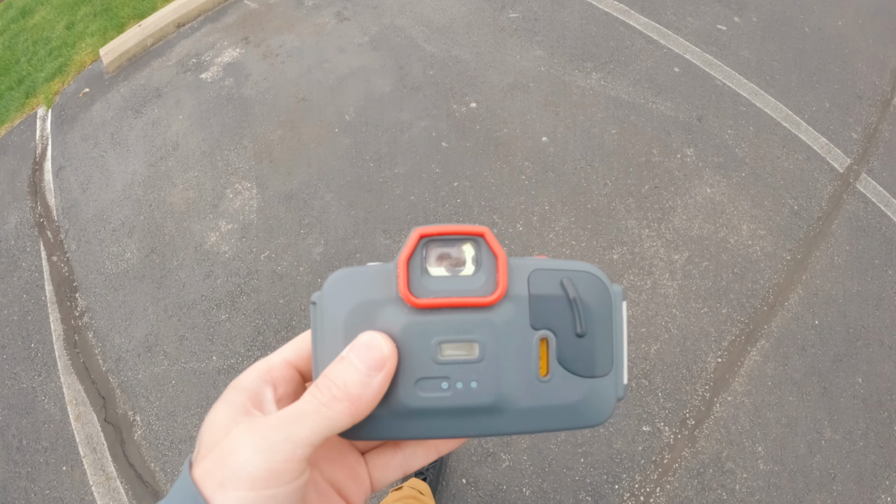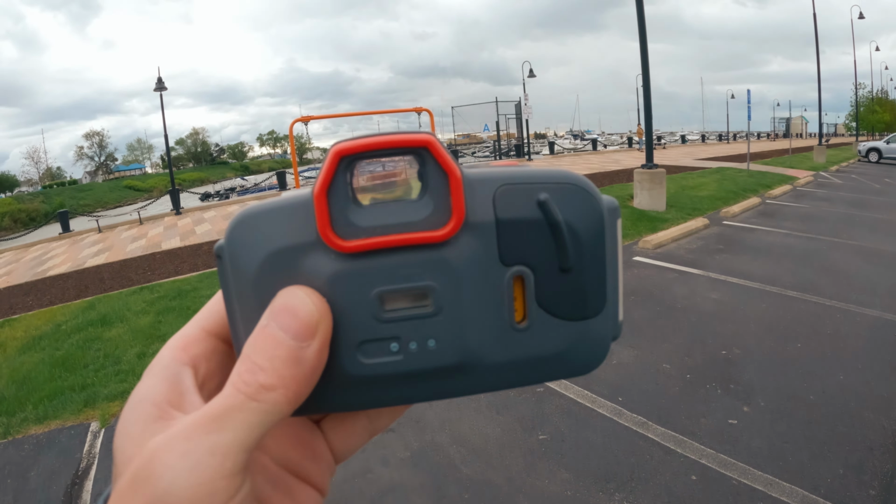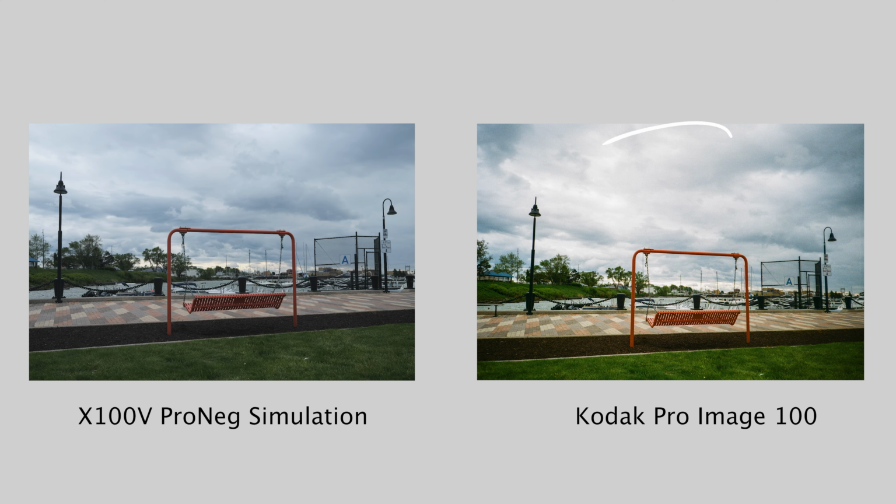The very first thing I'm noticing is the brightness of the highlights in the film versus the digital counterpart. The highlights of the film are much brighter and have much more punch to them, where the digital seems a little duller and less contrast.